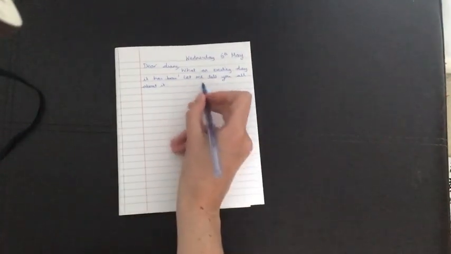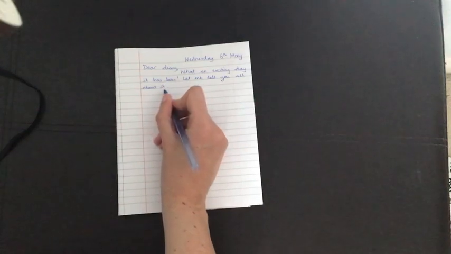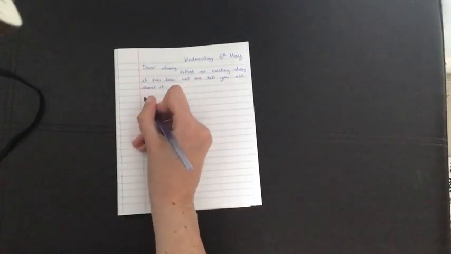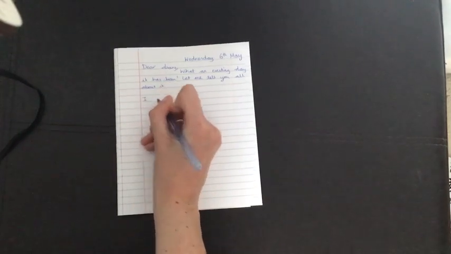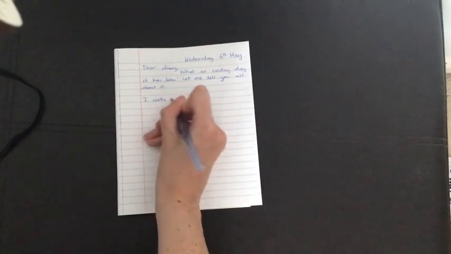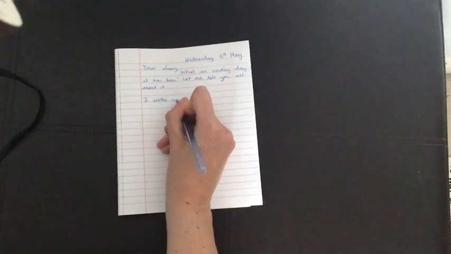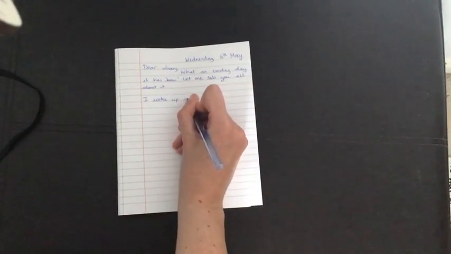And now I can start a new paragraph with the beginning of my day. So I can either leave a line or do what we call an indent and start here. I think I'm going to leave a line here and start with the beginning of my day, which is me waking up. So I woke up, past tense there. Here comes some detail.